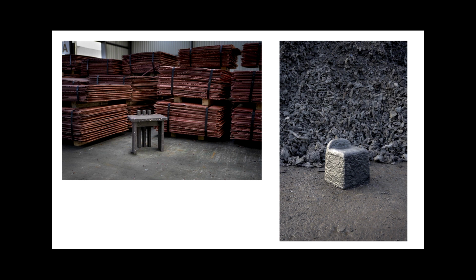Each piece was based off one part of their research, whether it's about strength or the flow of the material or the particle size, and we would figure out ways to exemplify that through design.